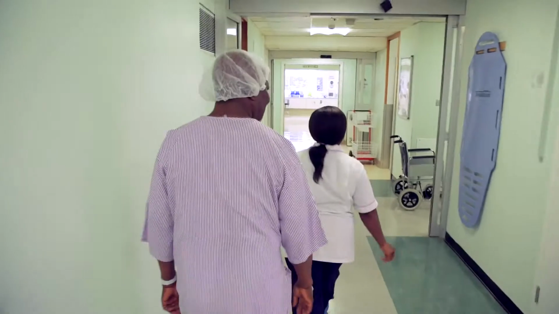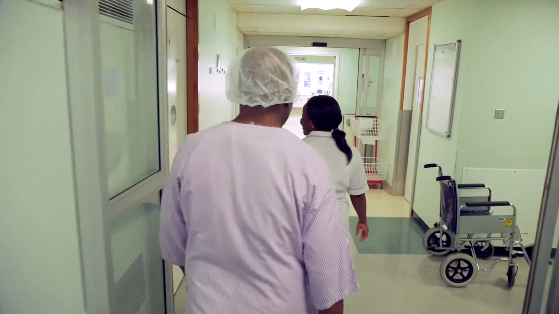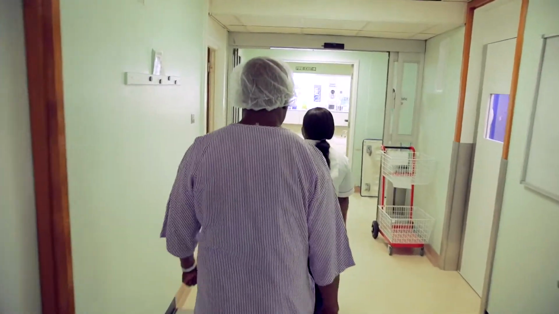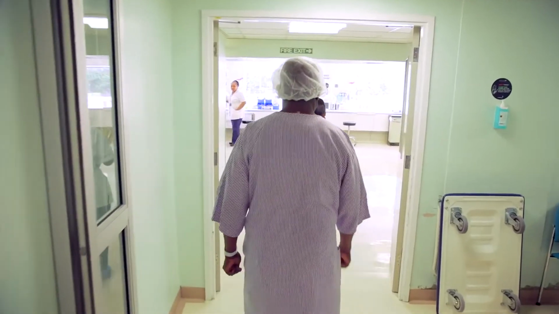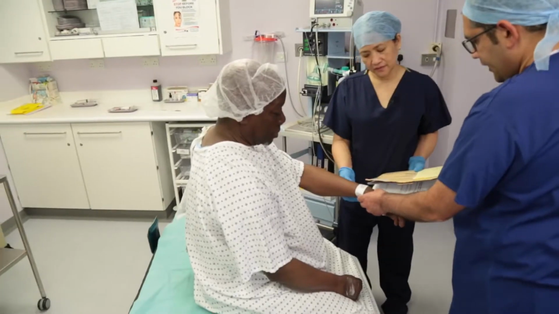A general anaesthetic will put you into a controlled state of unconsciousness. This is to ensure that you are comfortable and pain-free throughout your operation. When it is time for your surgery, a nurse will escort you from the ward to the anaesthetic room, which is next to the operating theatre. This is where you will receive your anaesthetic before going through for your operation.